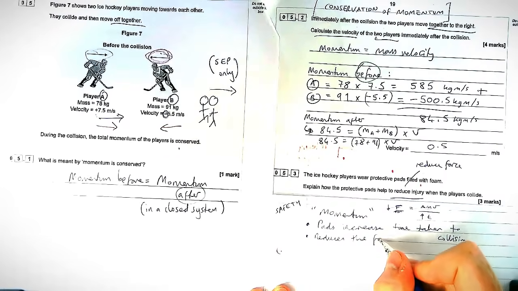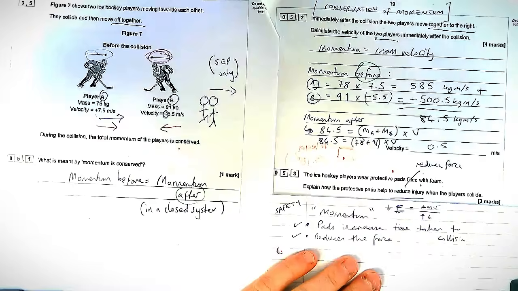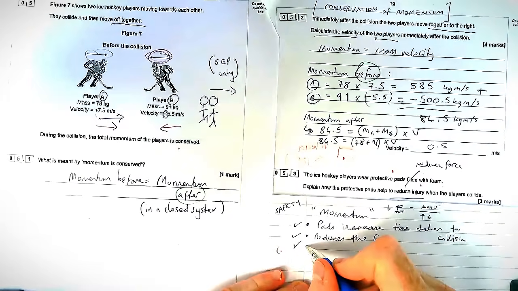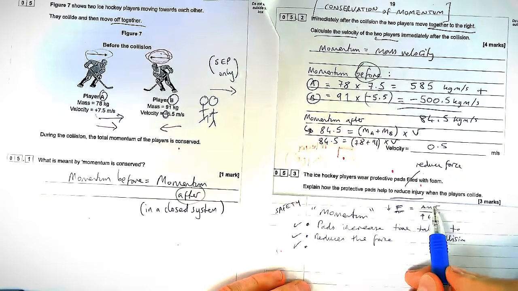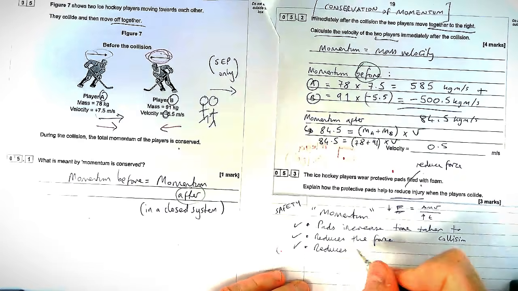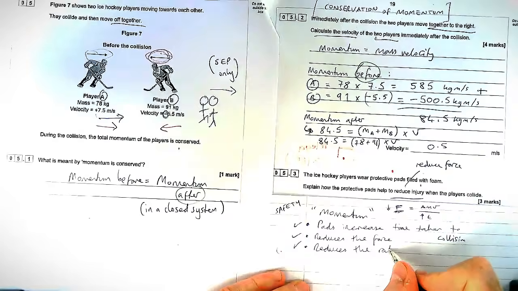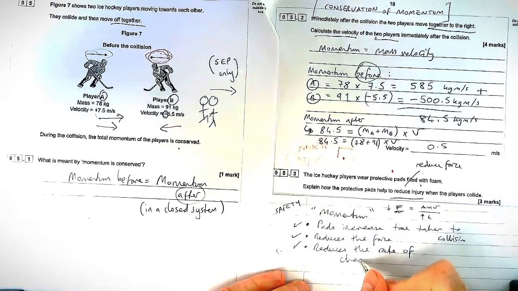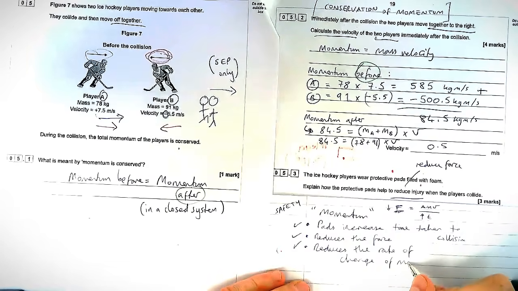Okay, so there's a couple of ways of phrasing this bit. You could say it reduces the rate of change of momentum. Another way of saying it, you can say it reduces the acceleration. That's usually allowed on mark schemes. So reduces acceleration. From that, you'd use the idea of F equals m times a. But that will be your 3 marks for that question.